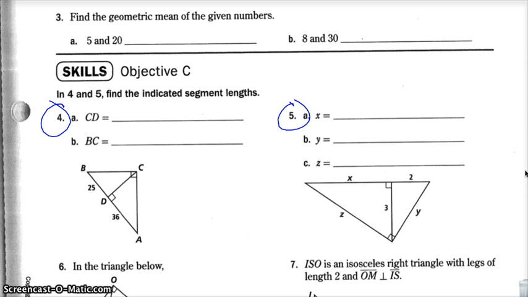All right, for question 4, to find CD, we can call this x. I should set up the equation x equals the square root of 25 times 36. That's both parts of the hypotenuse. So I multiply 25 times 36 and take the square root. You should get 30.